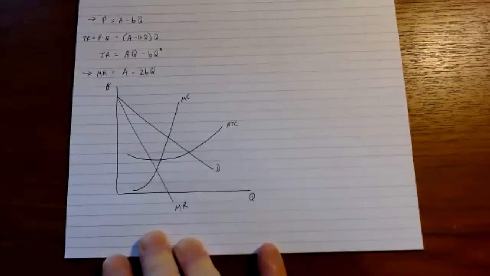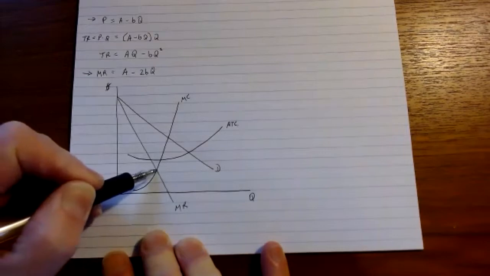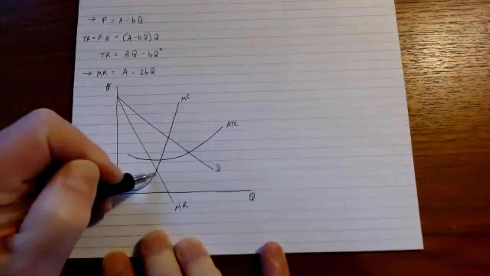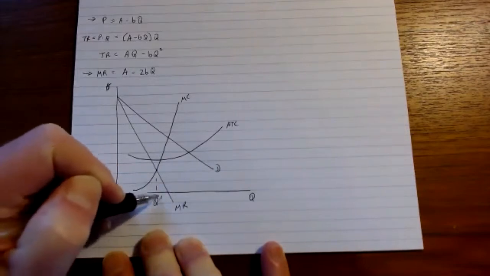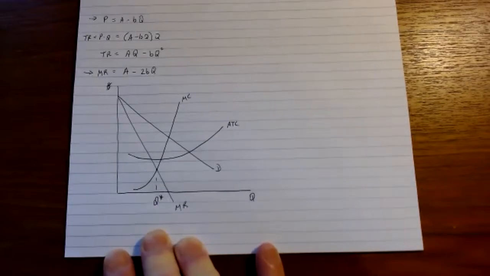All right. So this is a firm with its cost curves. And the question is, how much should it produce? And the answer is, it should produce where marginal revenue equals marginal cost. That's always the answer. And so this gives us the optimal quantity for the firm to produce. How much should it charge?